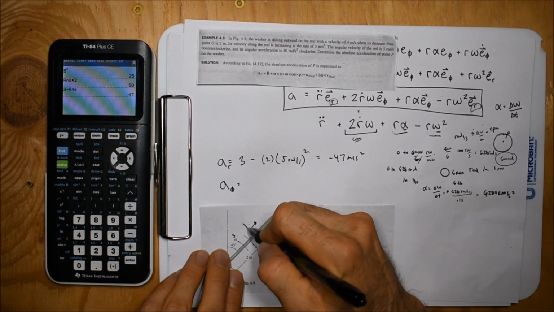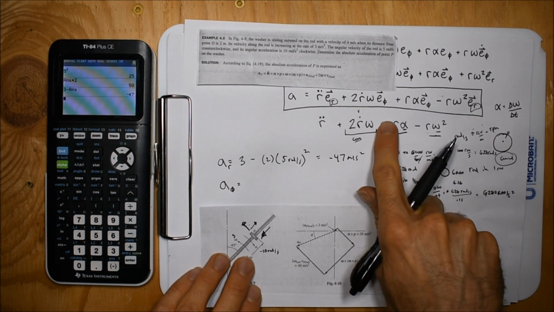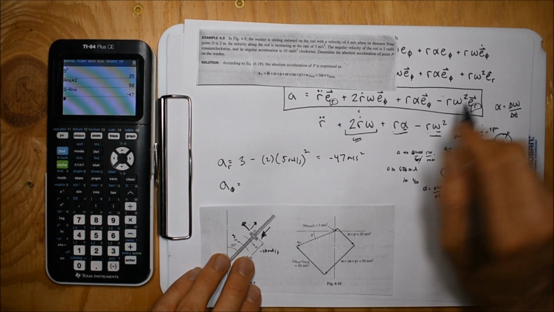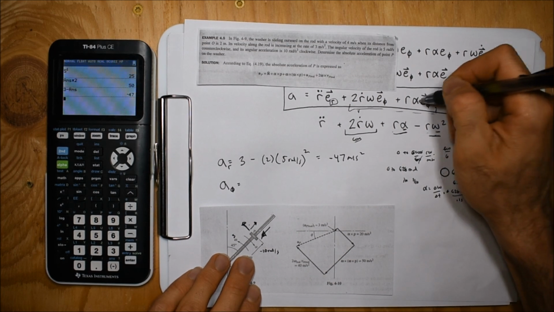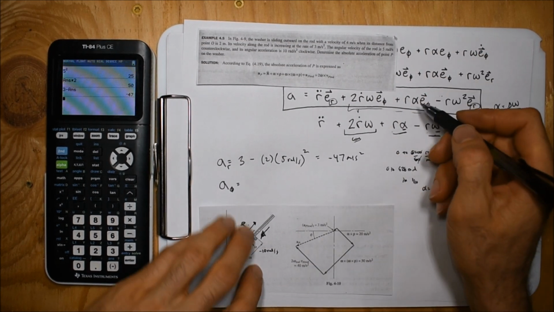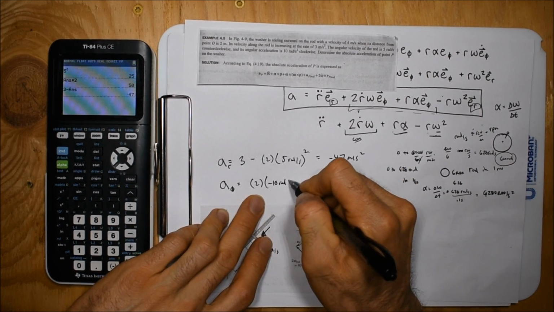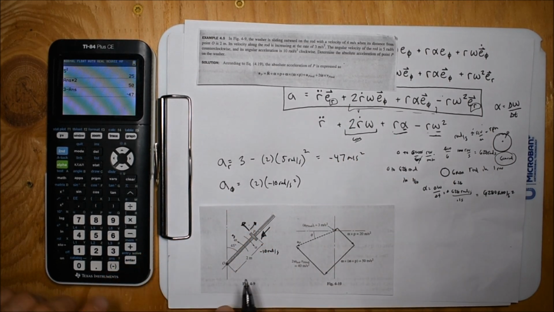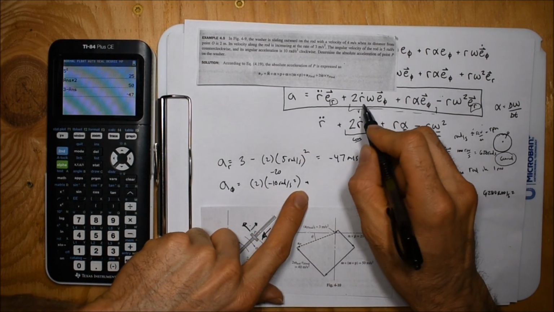The acceleration is in this direction, negative 47 meters per second squared. Now the acceleration this direction, well, we got that slowing down. So there's 2 components there, and those components are those 2. Yes, it's actually just slowing down, so we'll do that one first. So the radius is 2, slowing down negative 10 radians per second squared. So that's going to be negative 20, and then we're going to add to it this.